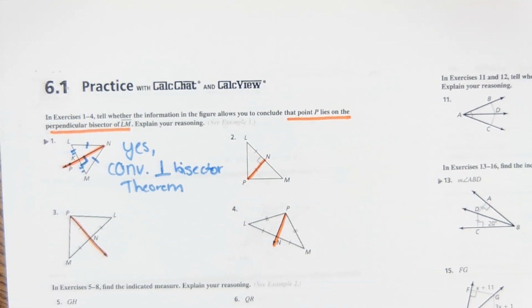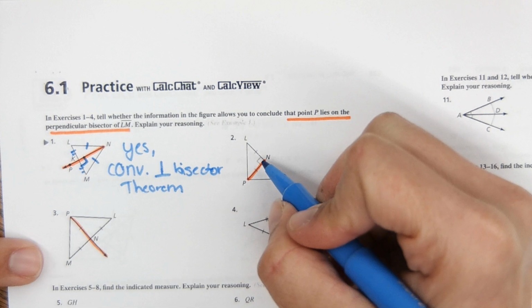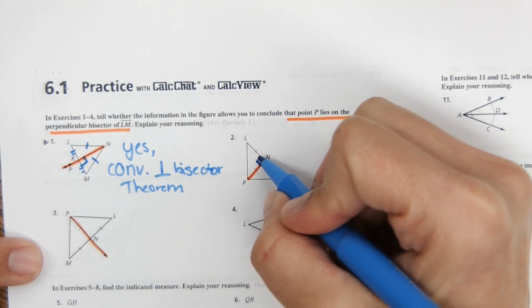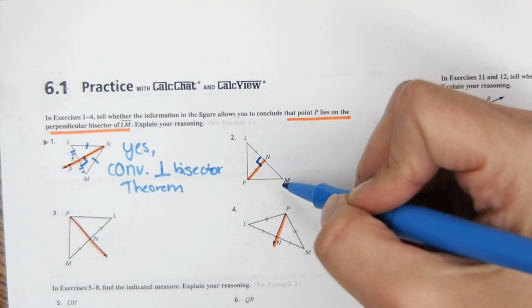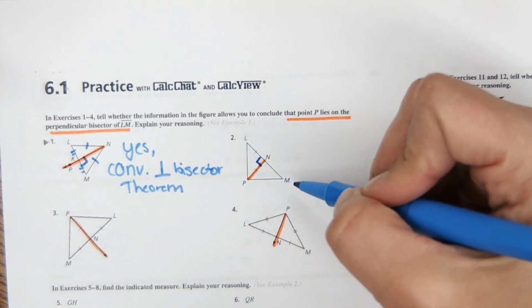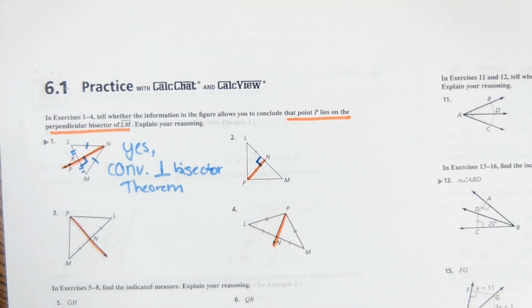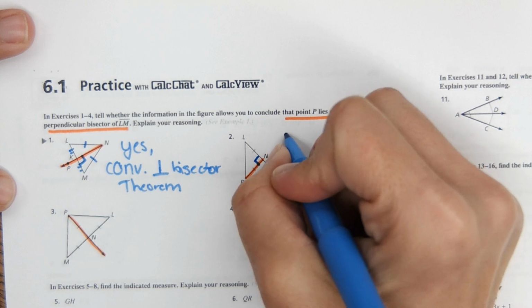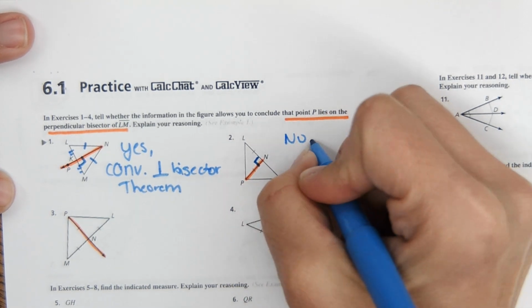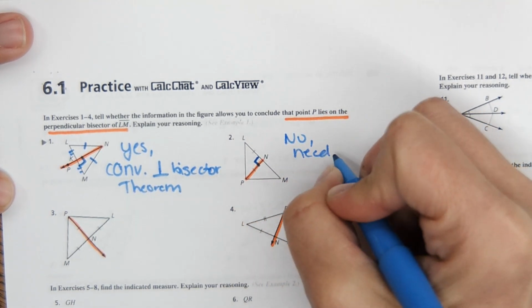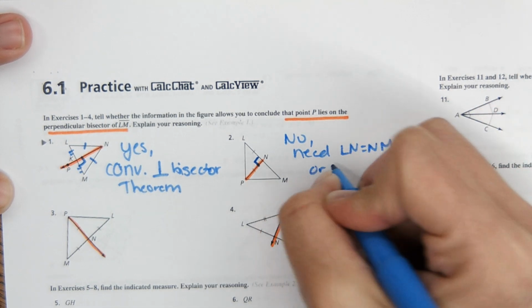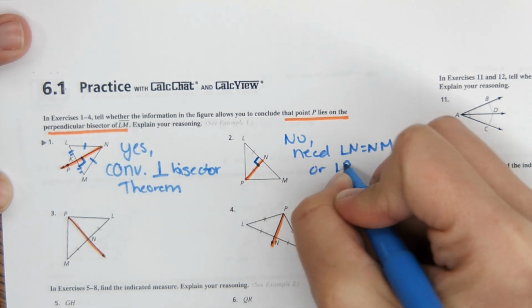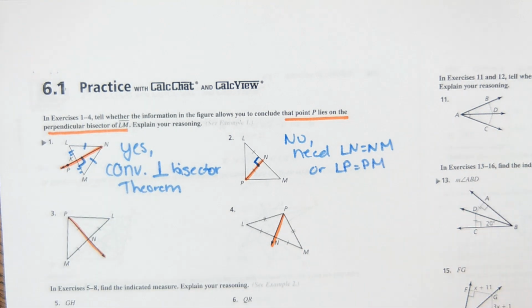Then for number 2, it wants to know whether this is a perpendicular bisector. It shows the 90-degree angle, which is something we need. We also need to know that LN is equal to NM, or we need to know that LP is equal to PM, and it doesn't tell us any of that. So no, we can't prove that this is a perpendicular bisector. We need to know that either LN equals NM, or that LP equals PM to prove it.